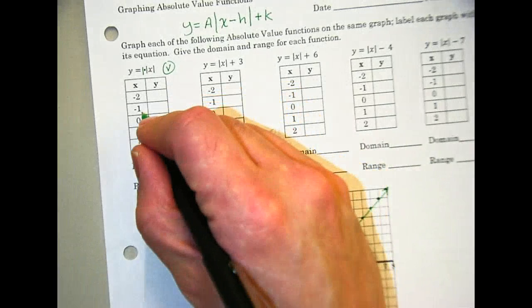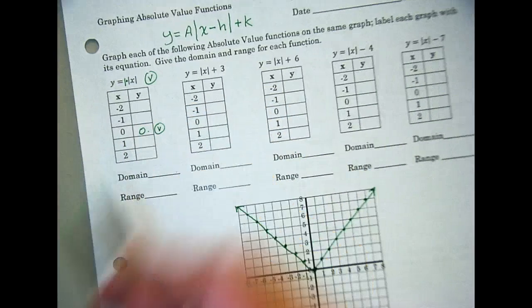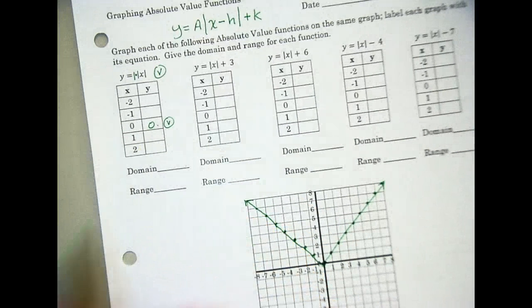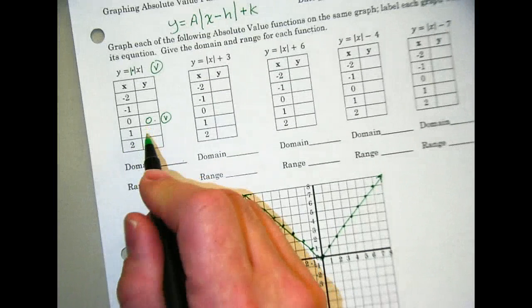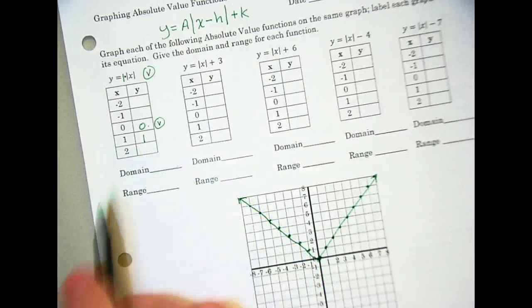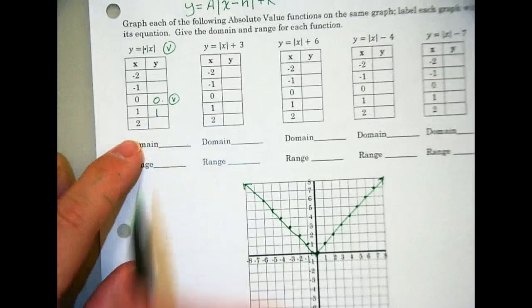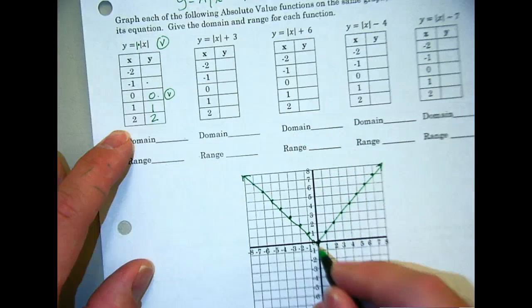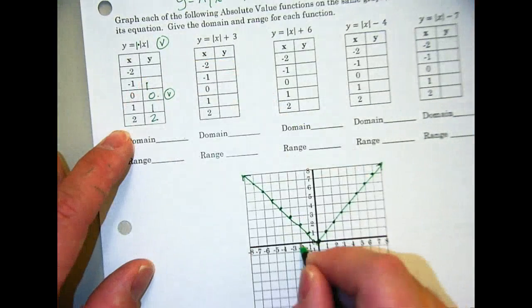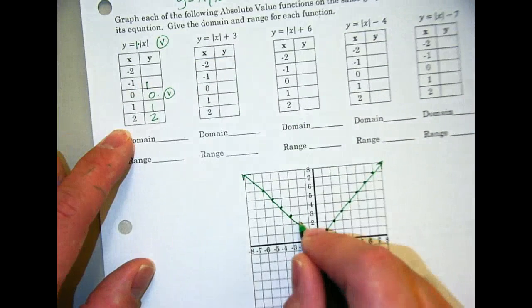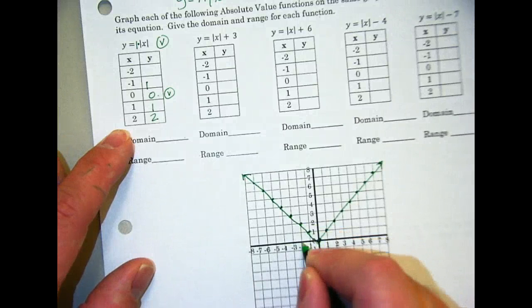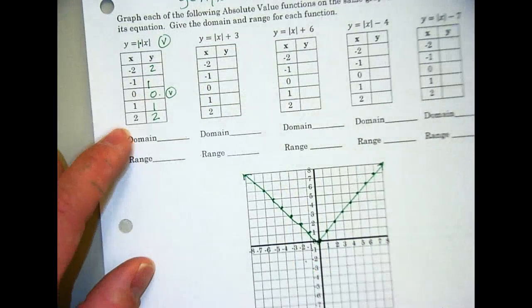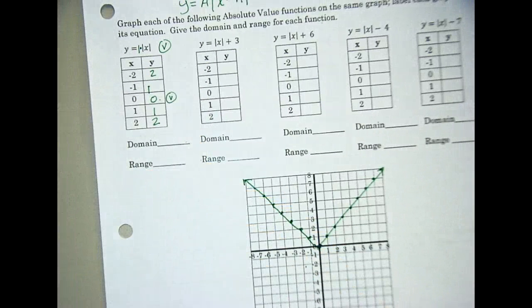What goes right here? What are the coordinates for 1? Toki, if I go to 1 on the x-axis, what am I at on the y-axis? 1. JC, if I go to 2 on the x-axis, where am I on the y-axis? I'm at 2. And negative 1, I'm at 1. Negative 2, I'm at positive 2, right? Otherwise, I'd be down here. Any questions how we got that?